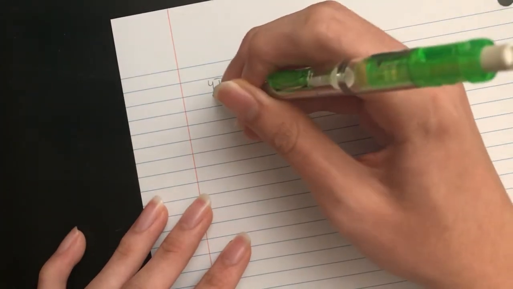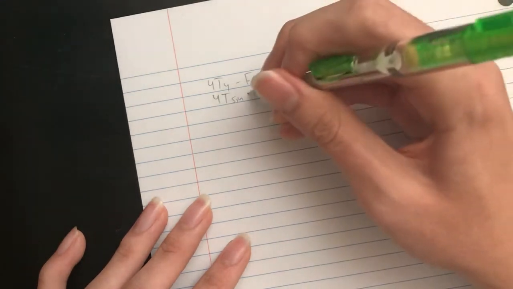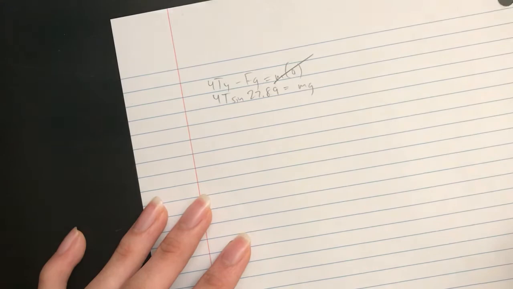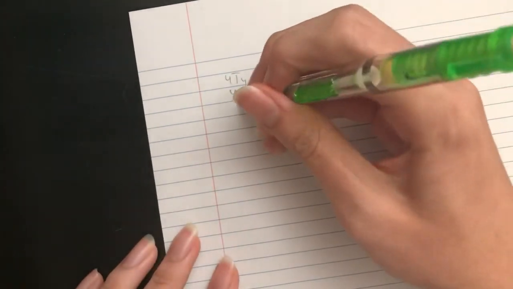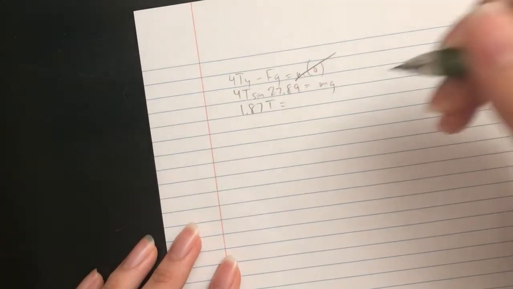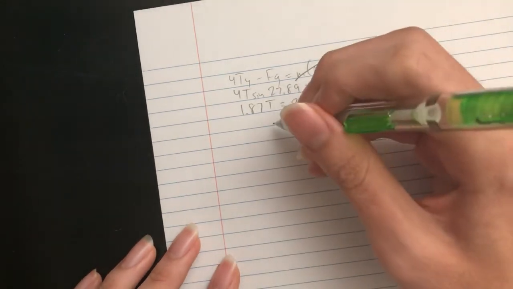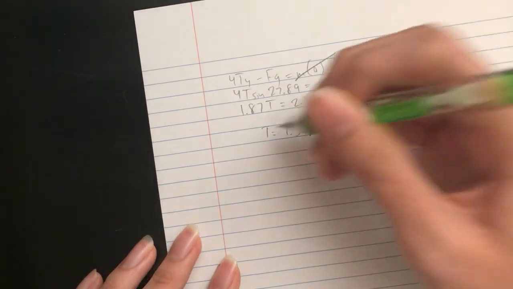Now, TY equals T sine of our new theta, 27.89. Move FG to the other side, we get MG. So 4 sine of 27.89 is 1.87T. And MG is 2.45 still, because nothing has changed. So then we isolate for T, and we get 1.31 newtons for part C.